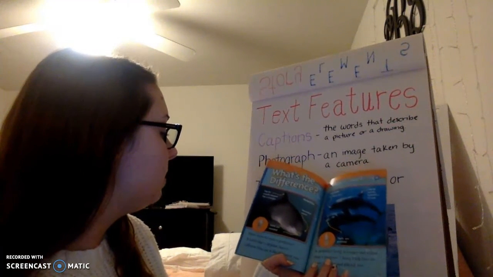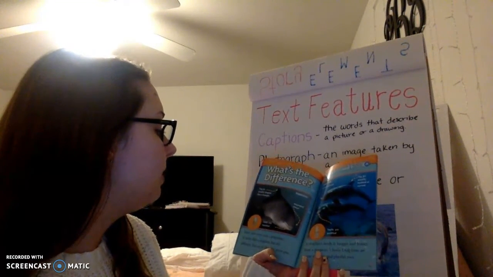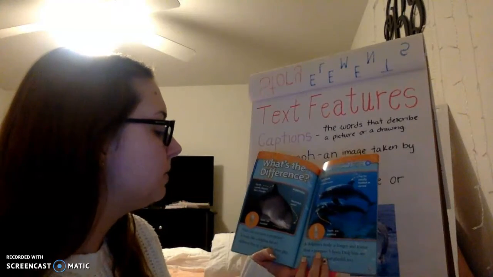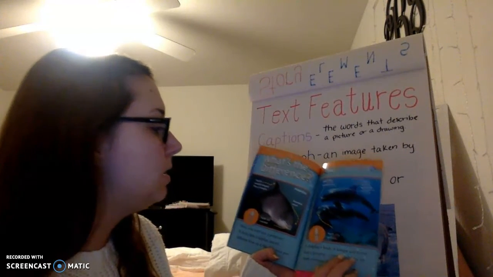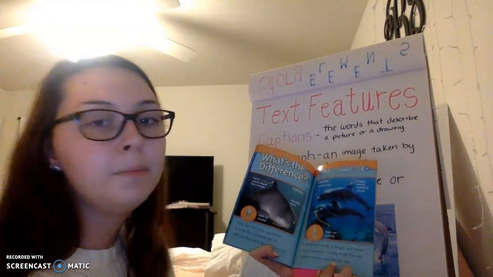Have you ever seen a porpoise? It looks like a dolphin, but it's different. You say it like this, porpoise. A dolphin's body is longer and leaner than a porpoise's body. Dolphins are more curious and playful too.